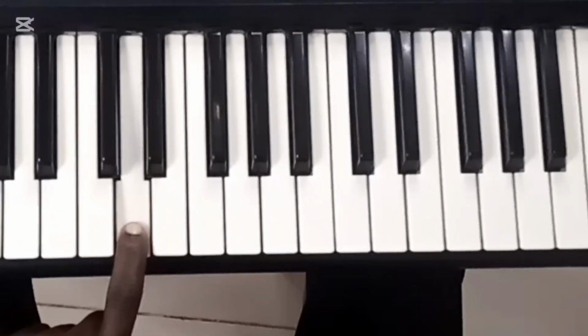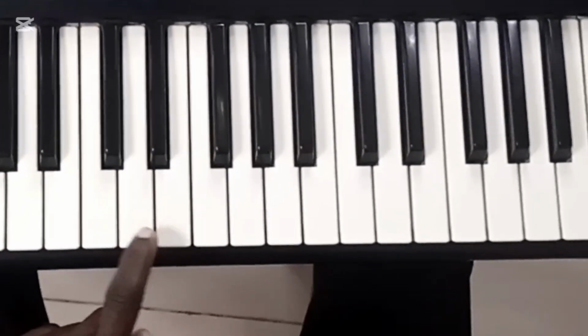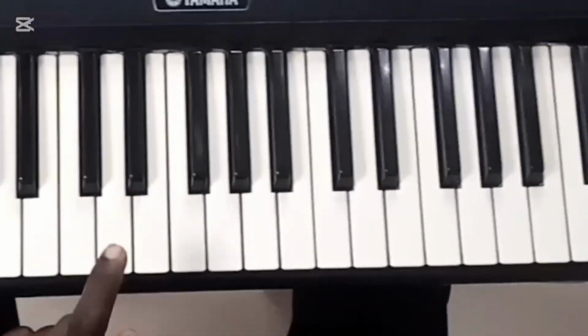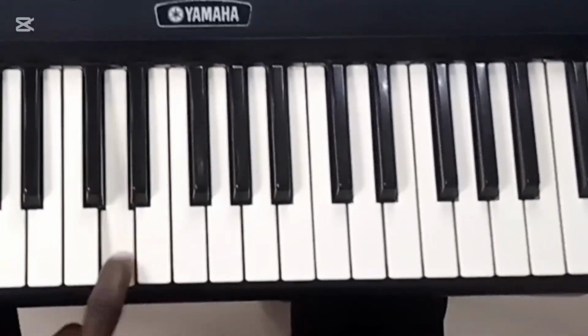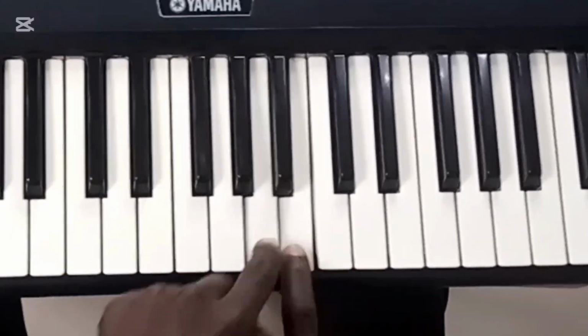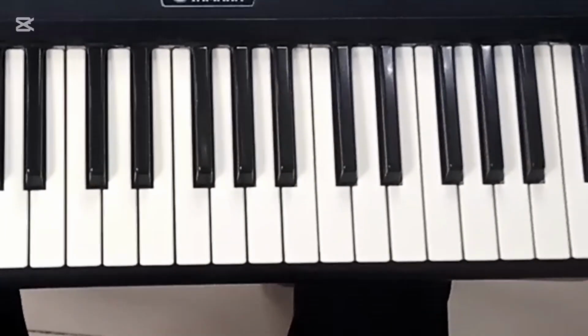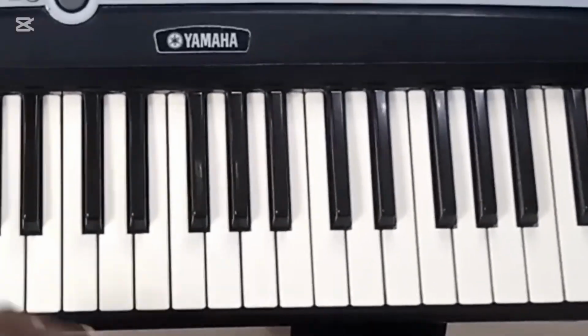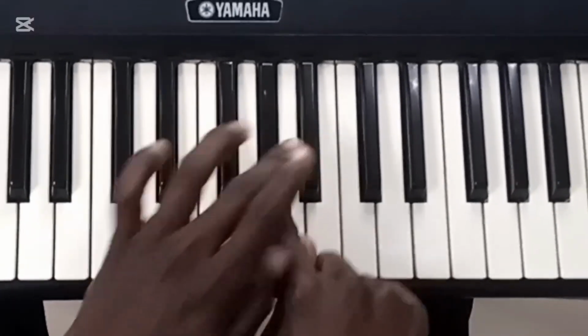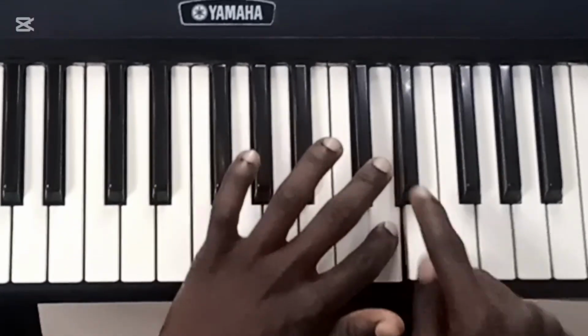D, that's do. You try as much as possible to call your root key do, whichever way it sounds. Do. Now we have root, tone, tone, semitone, tone, tone, tone, semitone. Now going back to the next key, root, tone, tone, semitone, tone, tone, tone, semitone.